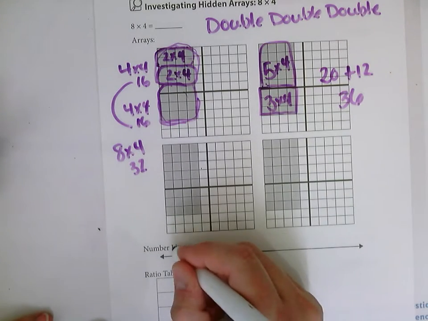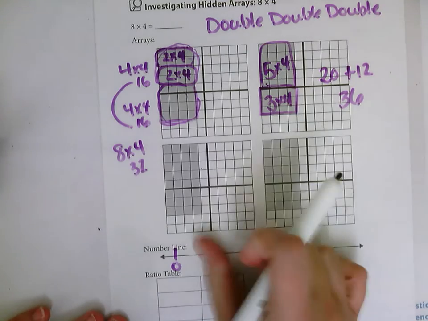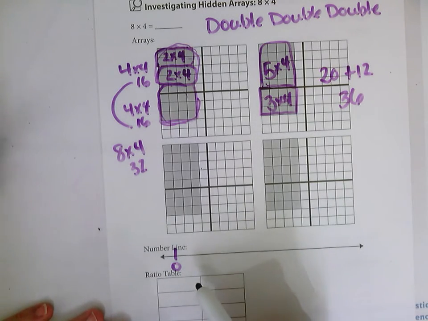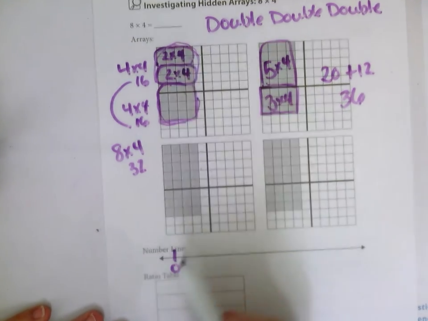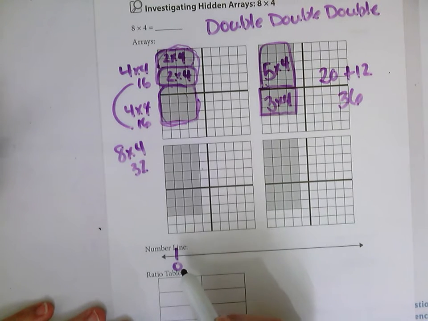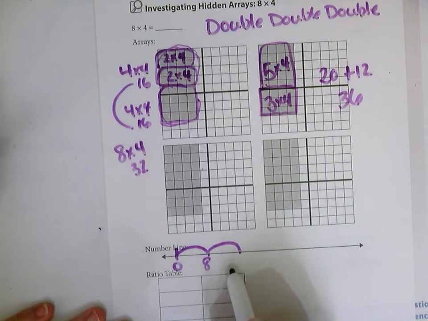I'm going to start off with 0. All right, and I'm going to get my first group. So I've got 2 times 4, that gets me to 8. Then 4 times 4 gets me to 16, which is 8 times 2.